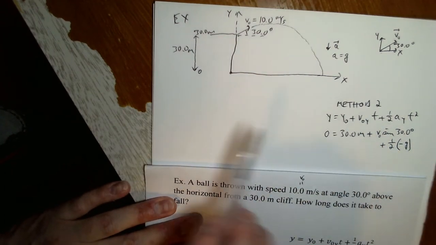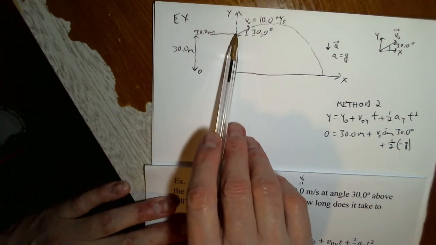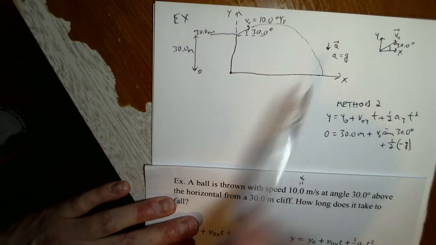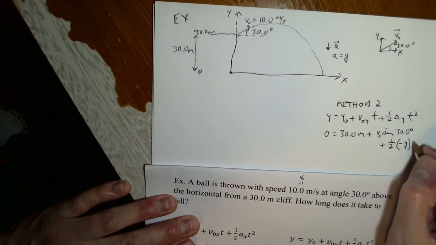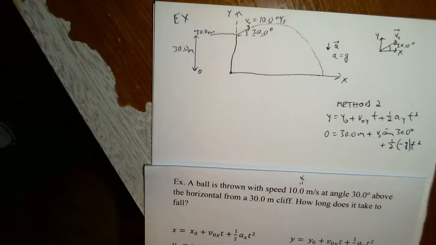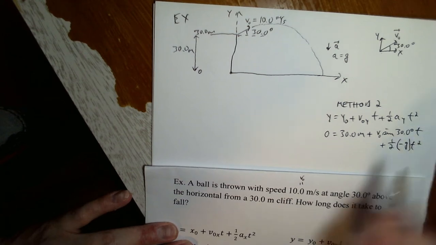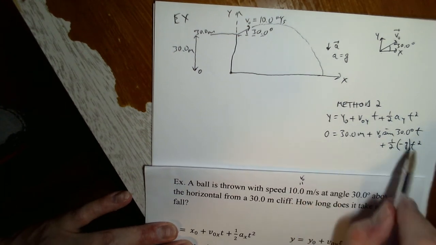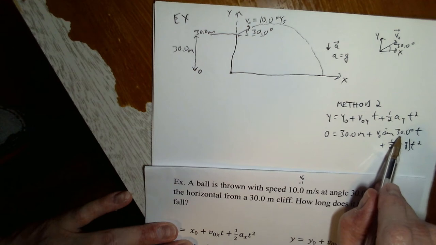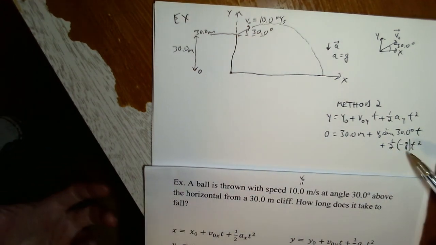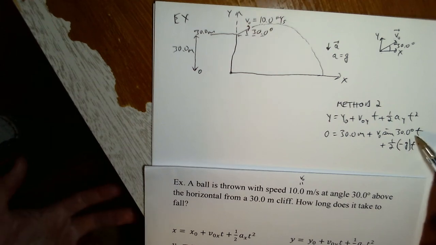The minus is there solely because I chose y to be positive up and the acceleration points down. And that's times t squared. Whoops, I forgot to write the t here. Right, this is v sub naught y times t. V sub naught sine 30 is v sub naught y times t. So this is nice. It's a quadratic equation.